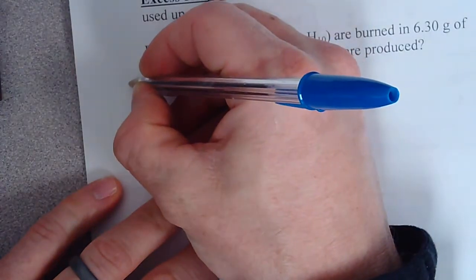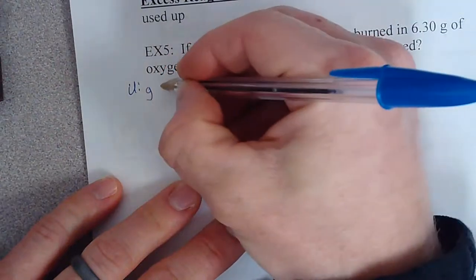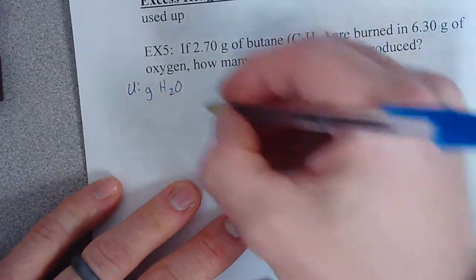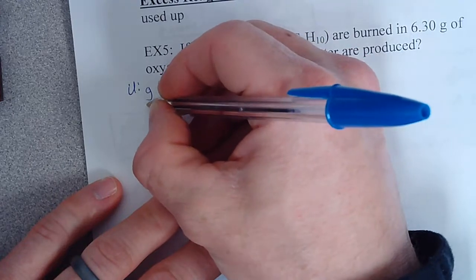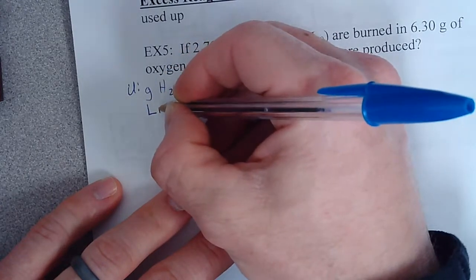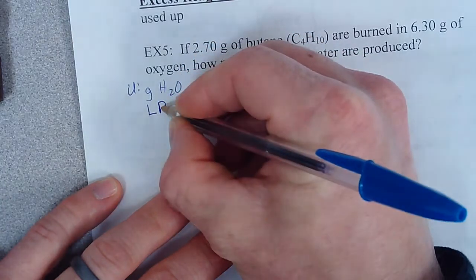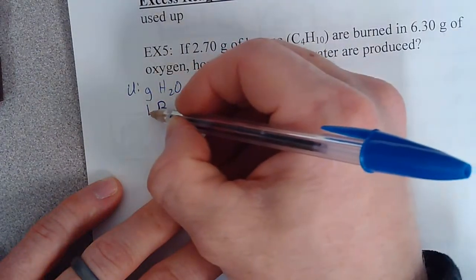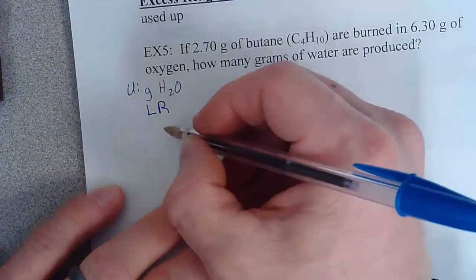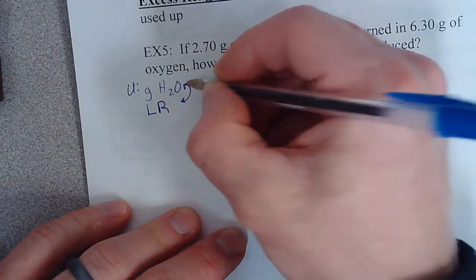So let's start off and just set up the structure of the problem here. The unknown: we want to know how many grams of water are produced. But before we can find the grams of water produced, we need to find the limiting reactant. What would be a really nice abbreviation for limiting reactant? LR. So we're also going to find the limiter, and really this is going to come first, and then we'll figure out how many grams of water we made. So I guess I should switch the order of these.